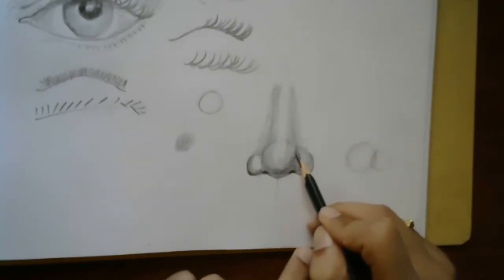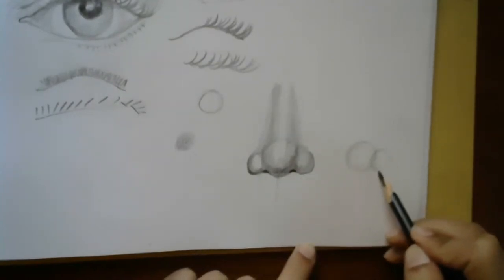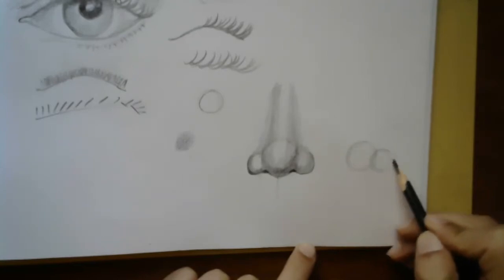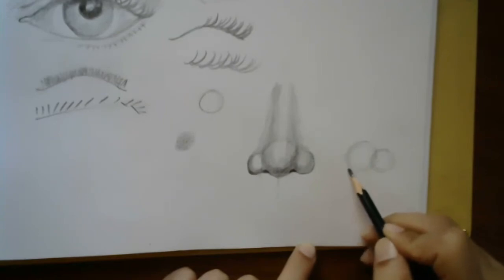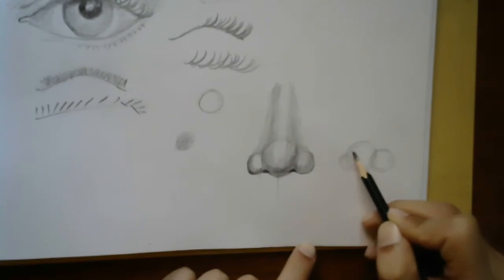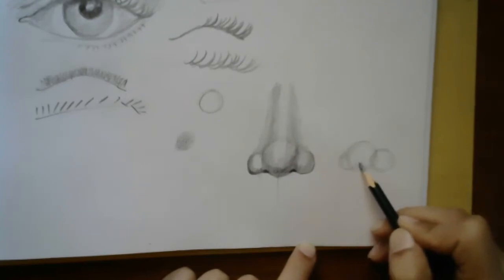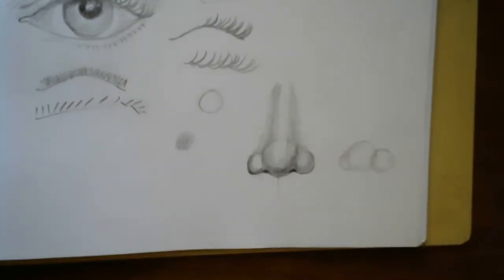Now, last time we started somewhat here. This time we'll put it a little bit downwards. And a circle in the back of the nose. Only a small portion of the circle will be visible outside. The rest will be behind the nose. Something like this.